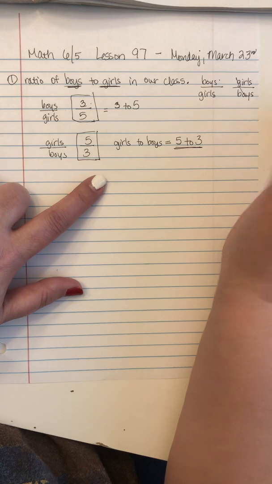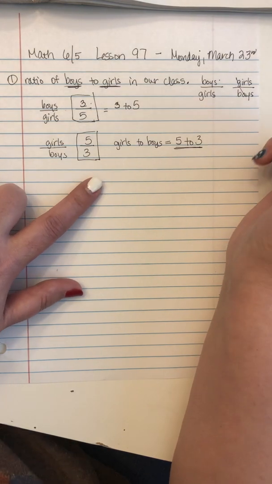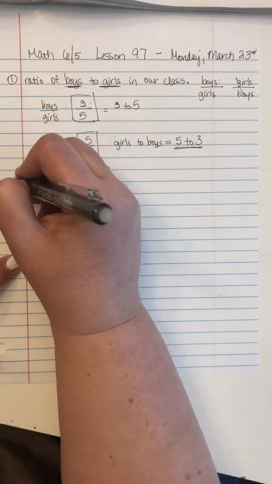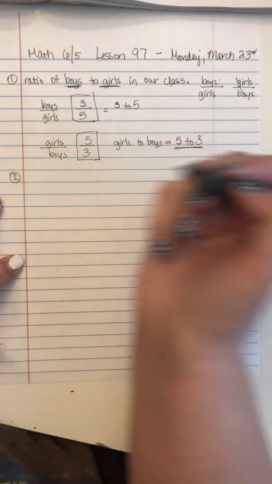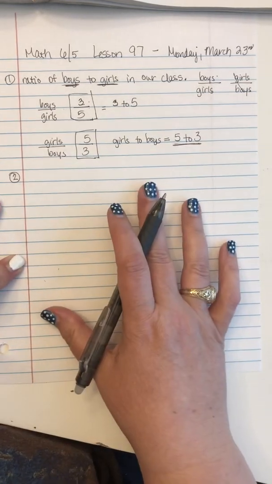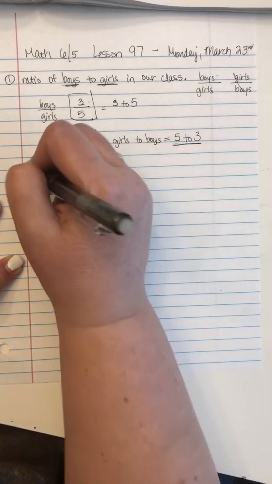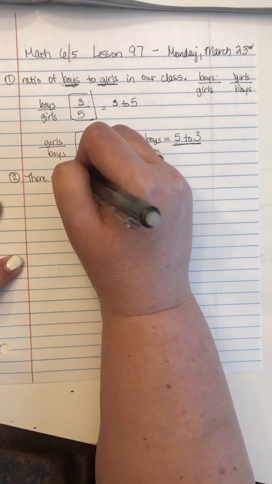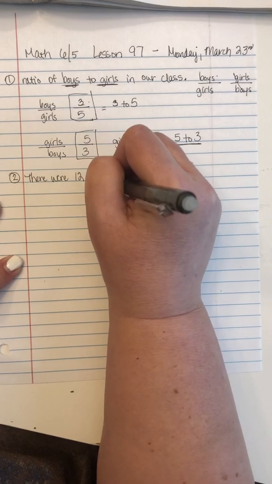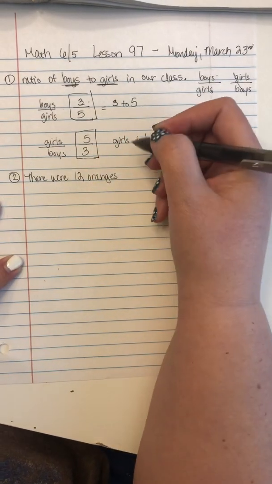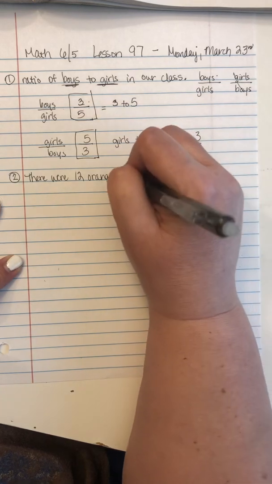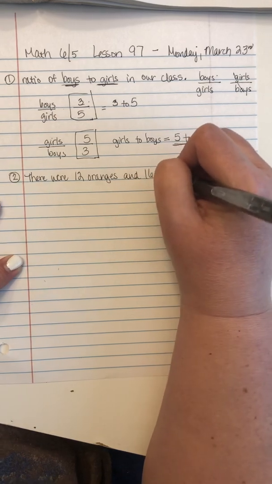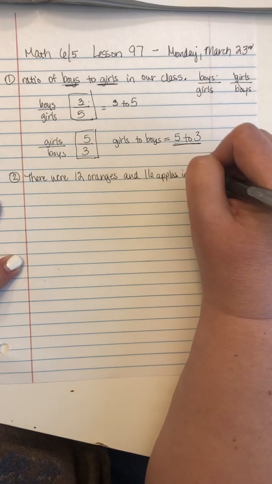So that's a really simplistic way to do ratios. None of these are hard. You guys will be excellent at them. I'm going to work another example that has another step added to it, basically. Still not difficult. You've all got this. This one I'm actually pulling from the book because I think it is a great example. I'm on page 505 in the book on the example that says there were 12 oranges and 16 apples in the basket.